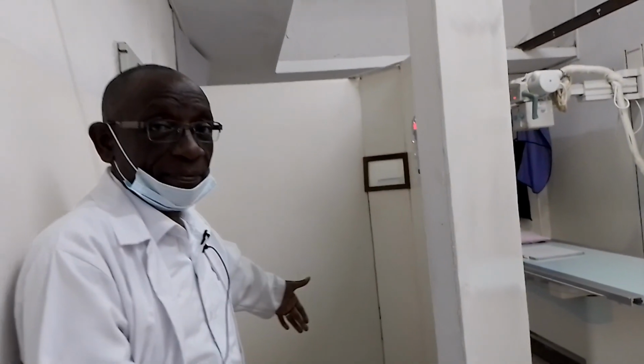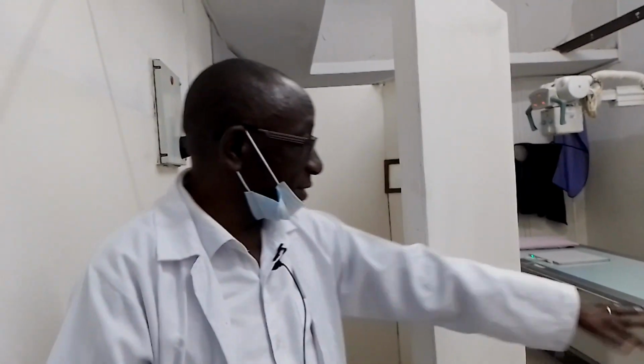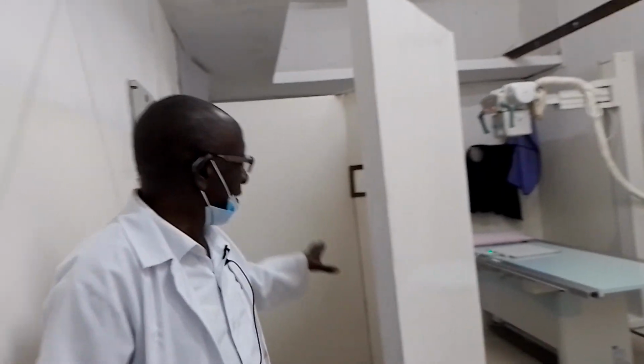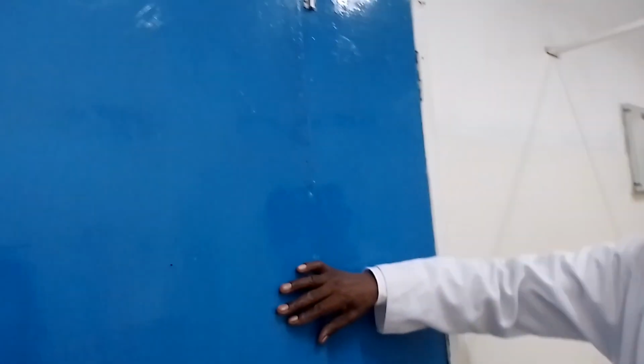So once you are in here, you are protected, because you are not wearing a gown. But if you are supposed to be in that room inside, you're supposed to wear a red gown. So this is protection for the radiographer, so that you don't expose yourself, because there is scatter radiation. Once you take the X-ray, you have scatter radiation in the room. And even these doors, they are all red, insulated, so that they will protect the people outside. So no radiation will come out of this room.